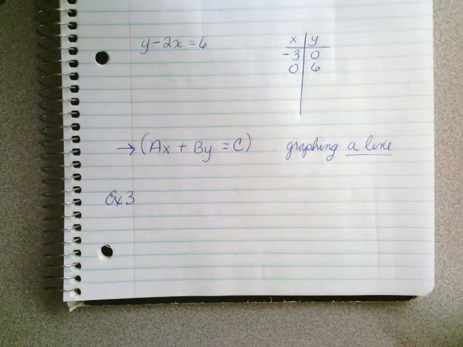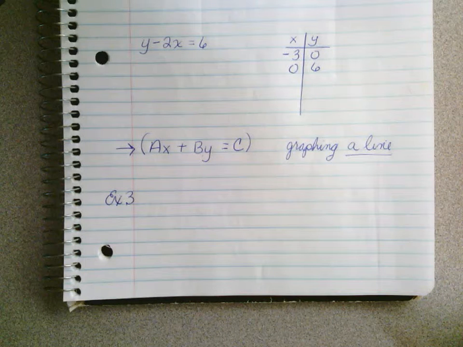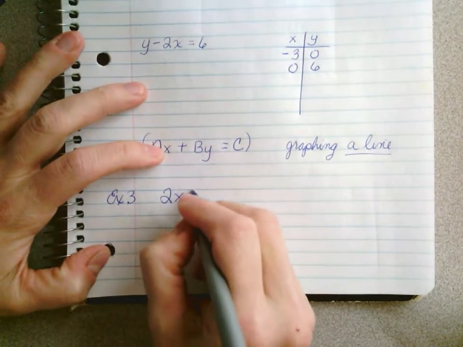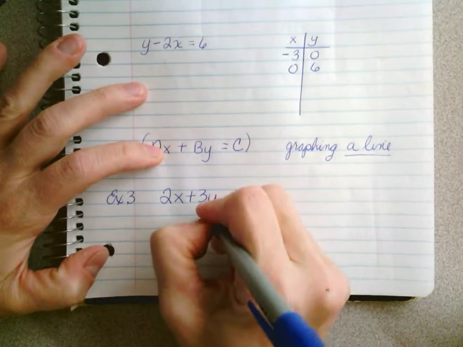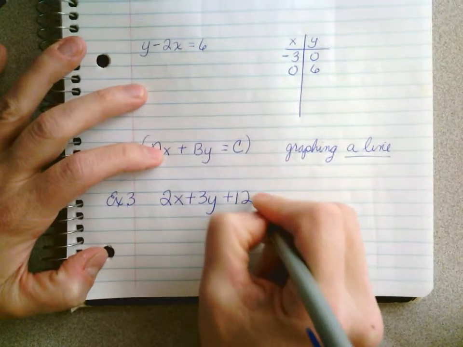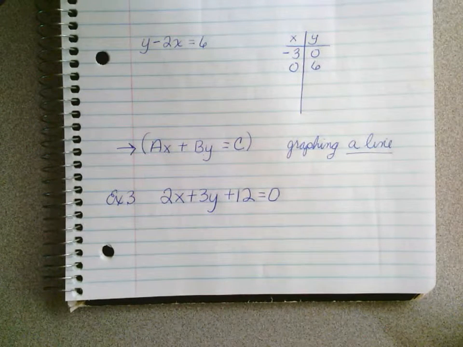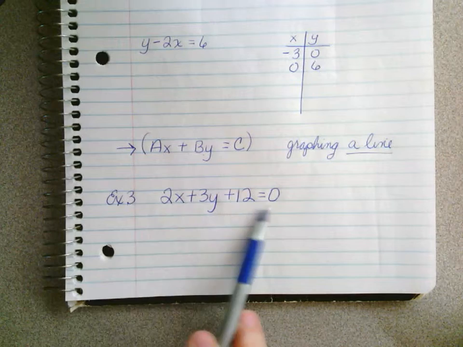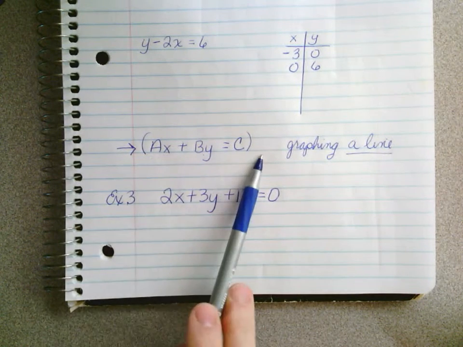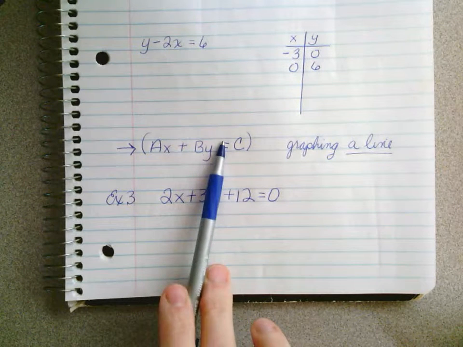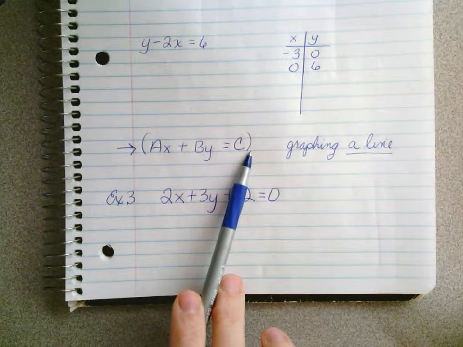I want a better example than the one they gave us. Hold on. Ooh, here's one. 2x plus 3y plus 12 equals 0. The reason I'm bringing this one up right now is because if you notice, it looks a little bit different than this, doesn't it? It's got something x, something y, added to something equals something.